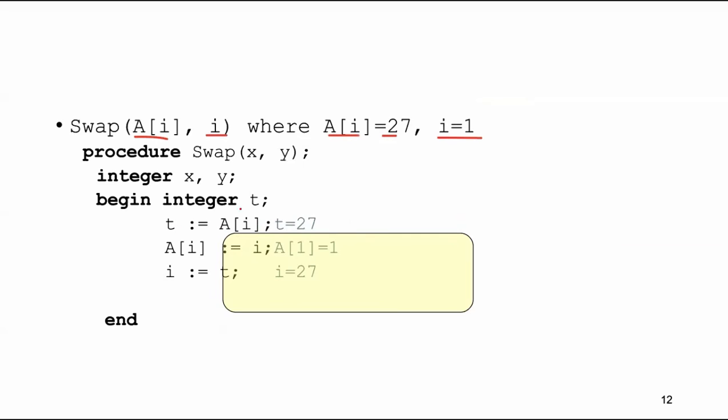So t is going to be equal to A of I, so t is going to end up being 27. And then A of I is going to be equal to I. Remember that we are accessing here A of I, so we are accessing A of 1. So we're saying that A of 1 is equal to 1. And then we're setting I to be equal to t. So I is going to be 27.